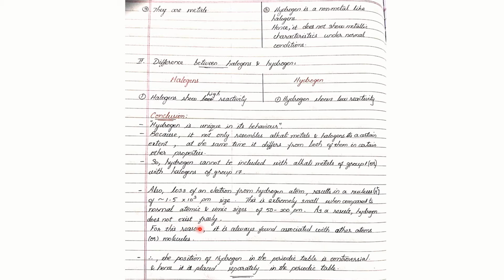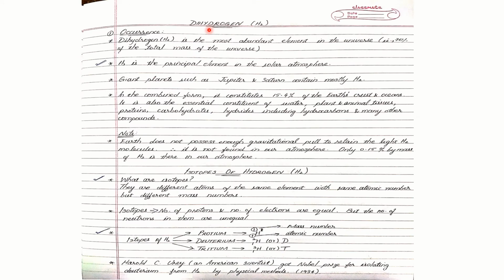Clear? For this reason, it is always found associated with other atoms or molecules. In the sense, it exists as a diatomic molecule, H2, in nature. So, the position of hydrogen in the periodic table is controversial, and hence it is placed separately in the periodic table. I will now move on to the next important topic of this chapter, which is dihydrogen.